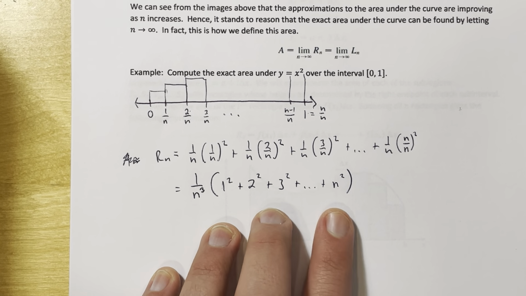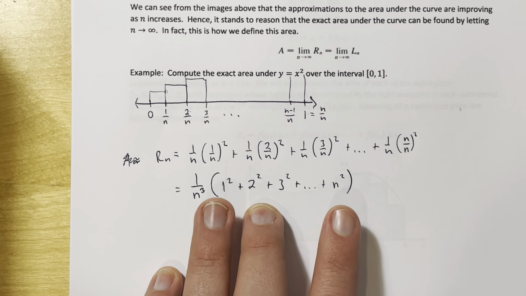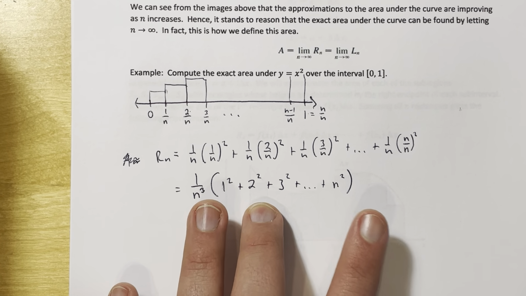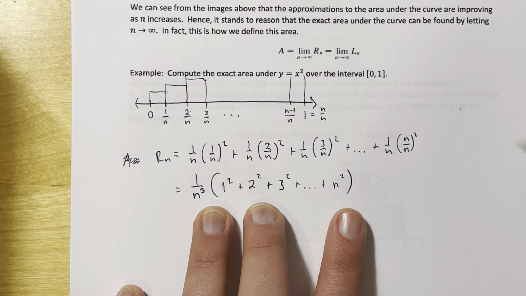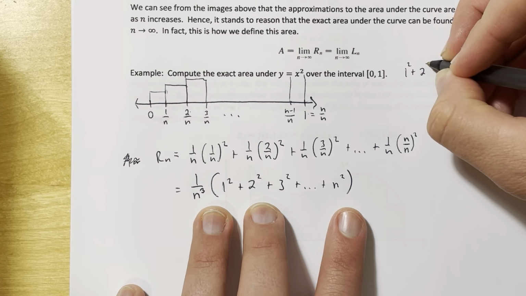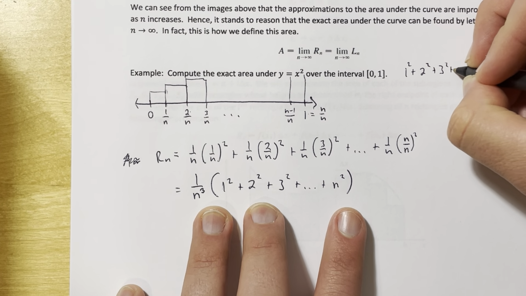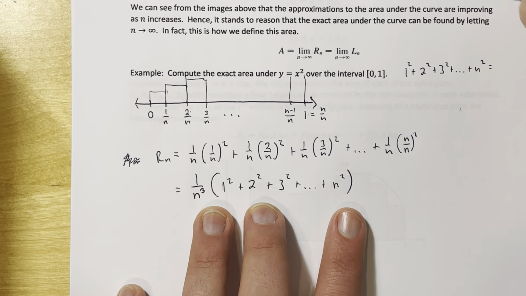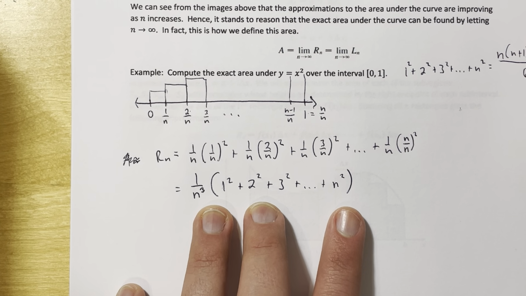Now, this guy right here, this sum of the first n squares, you may have at one point in time learned what we call a closed form formula for this. So off to the side, I'm going to write this. 1 squared plus 2 squared plus 3 squared plus ... plus n squared, interestingly enough, is equal to n times (n plus 1) times (2n plus 1) over 6.